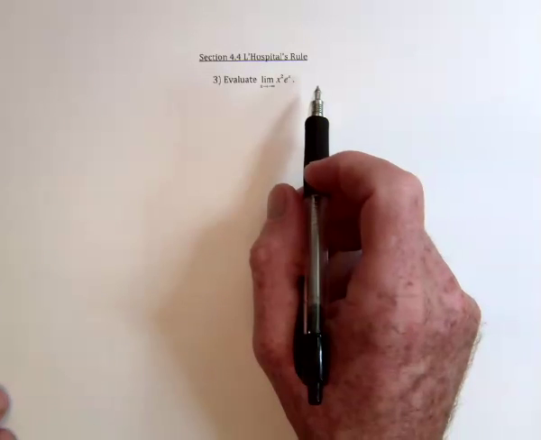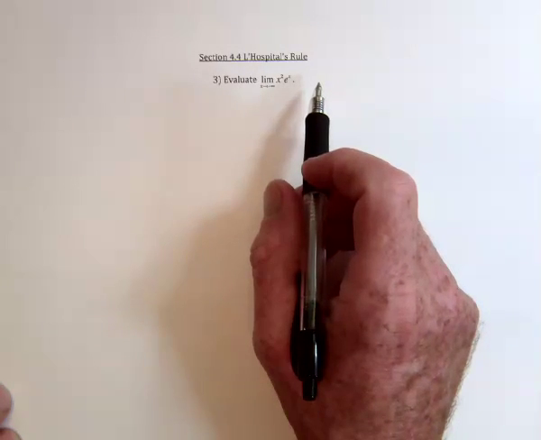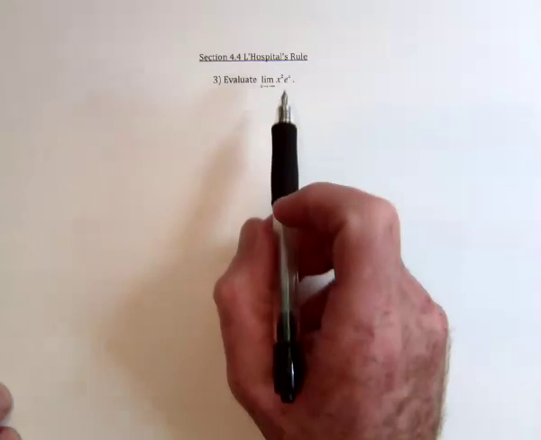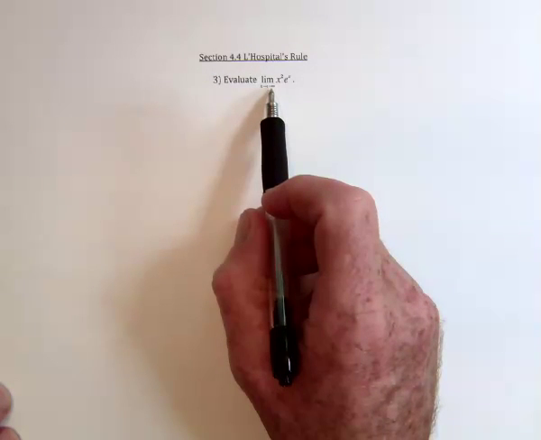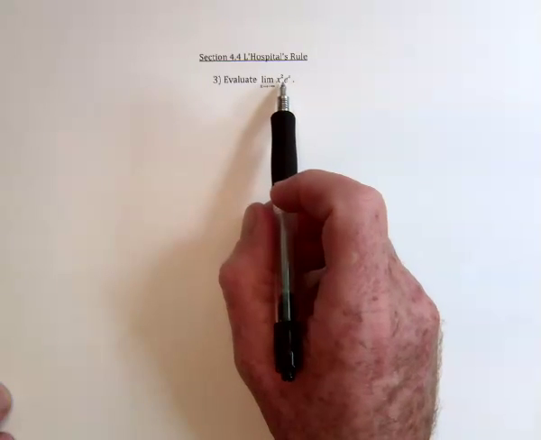L'Hopital's rule is all about rational functions, one function divided by another, and also it needs to be of indeterminate form. At first glance, this seems to be neither of those. Well, let's take a look. As x is going to negative infinity, x squared is going to go to positive infinity.